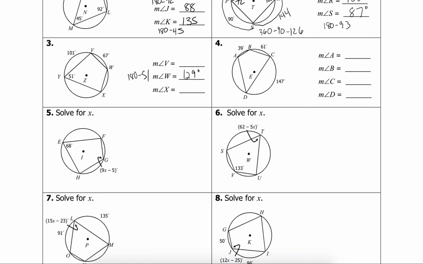Okay, then for angle X, see how angle X opens up to this big arc right here? That arc, when I add 101 and 67, is going to be 168. So the angle is equal to half of 168. When I divide that by 2, I get 84. And then I know that X and V are supplementary because they're across from each other. So 180 minus 84 is 96.